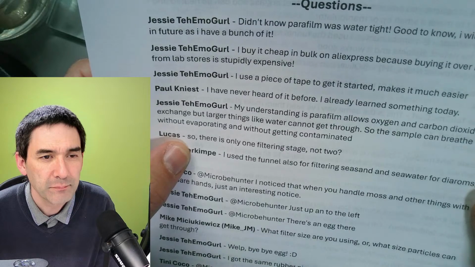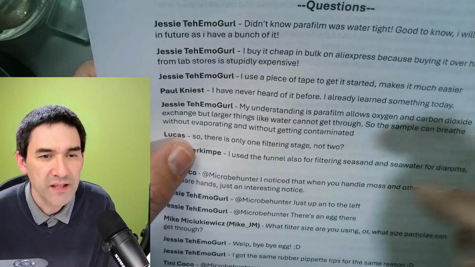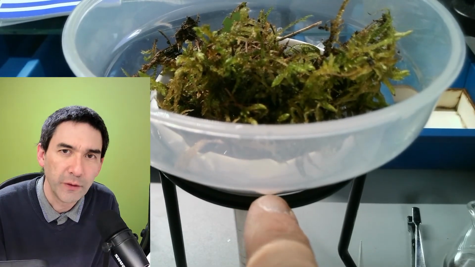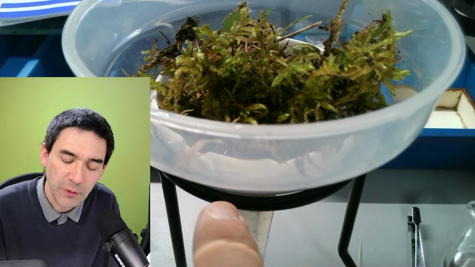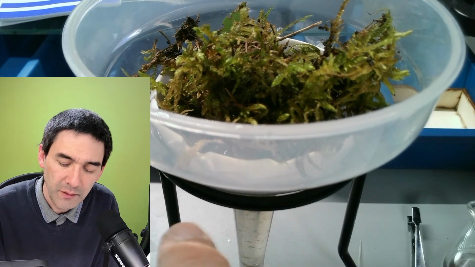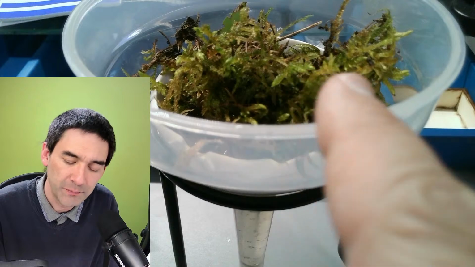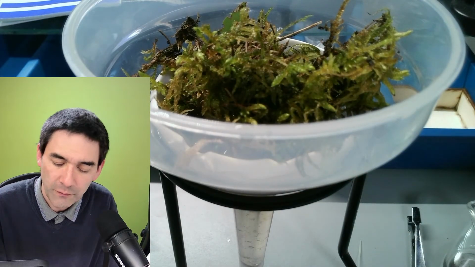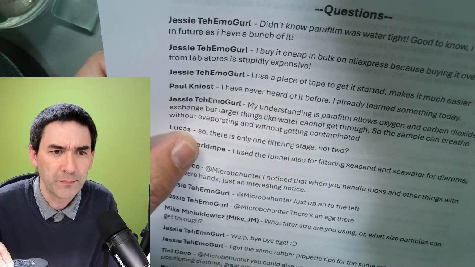Yeah? So is there only one filtering stage, not two? Well, actually, for the Baermann funnel, it's not even filtering really. It just basically holds back the larger particles. Otherwise, you've got some leaves of the moss and so on falling down, and that would be a little bit too disturbing. Okay.